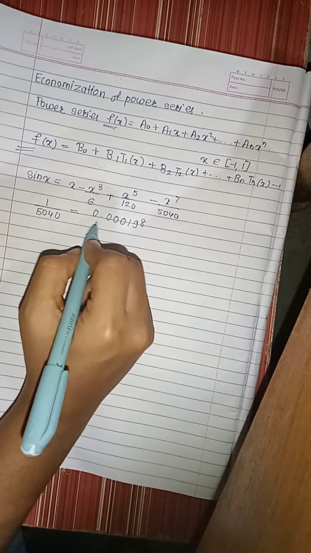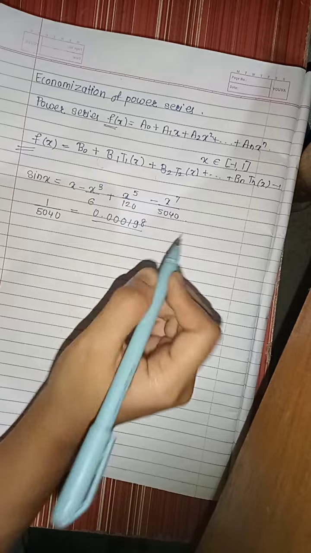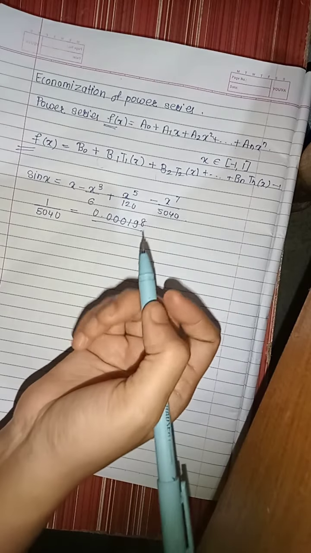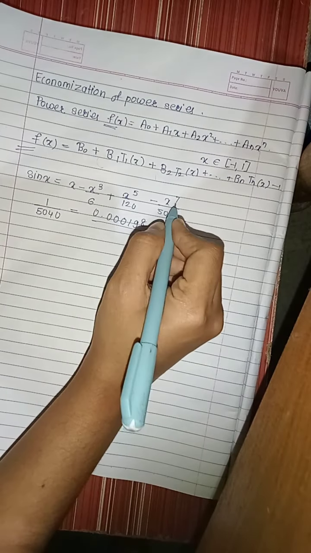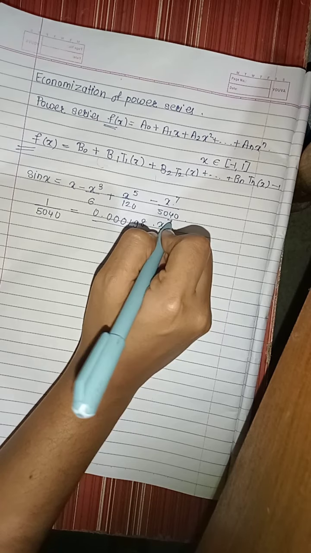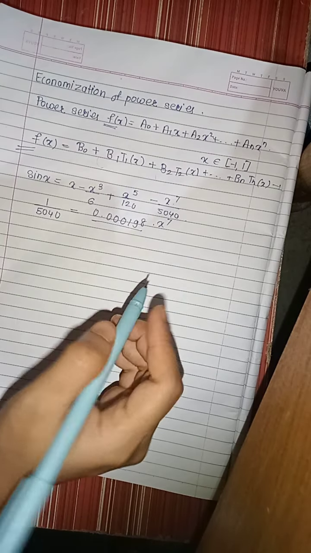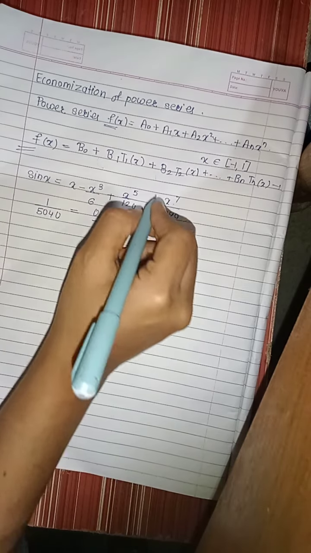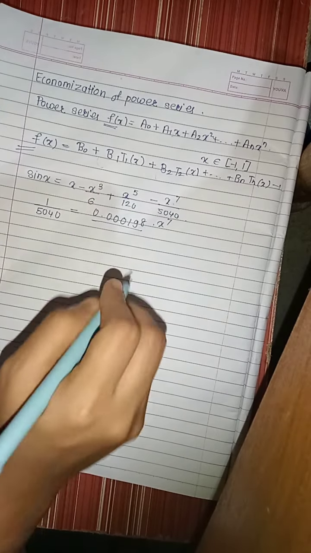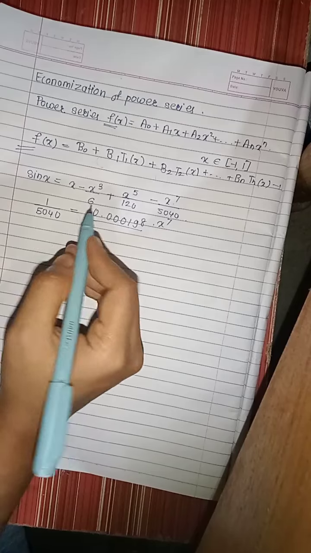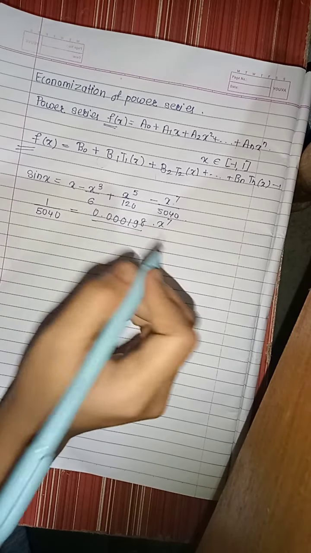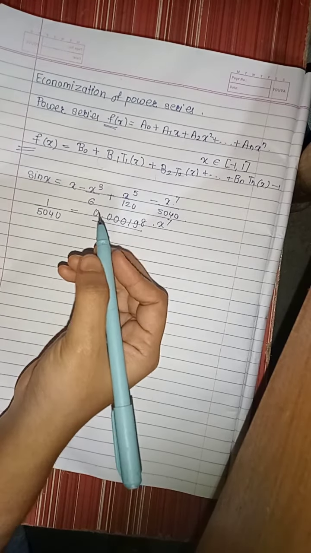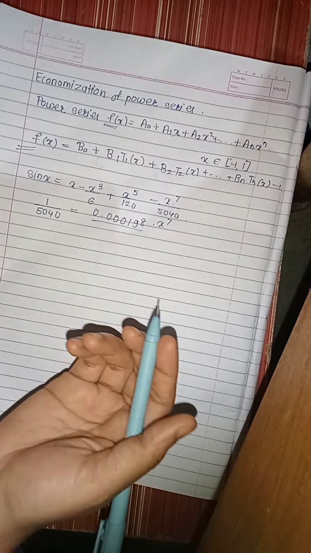0.000198. So this is a very minute number, and if we multiply it by x raised to 7, then we will get a certain number which, after adding to the series, will give a change in the answer at the fourth place after the decimal point, which is a very minute change.